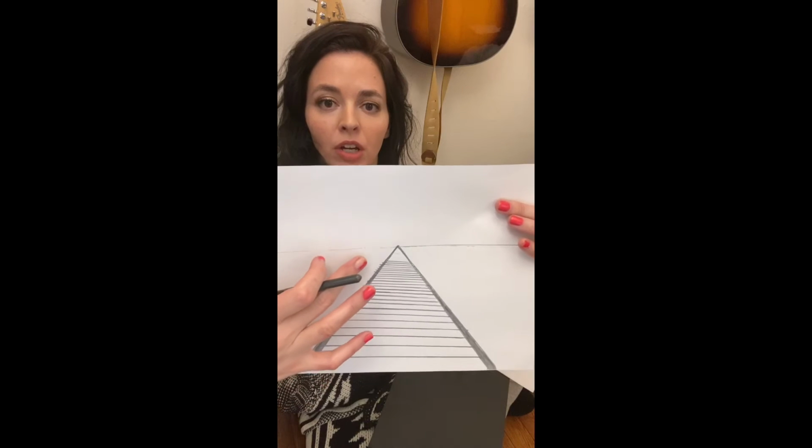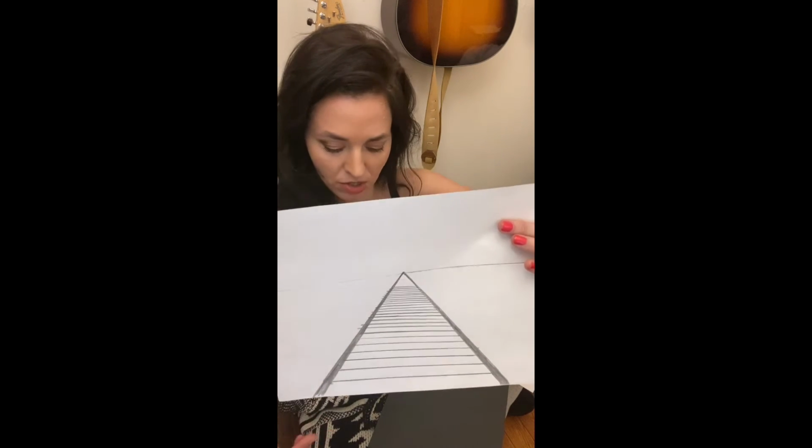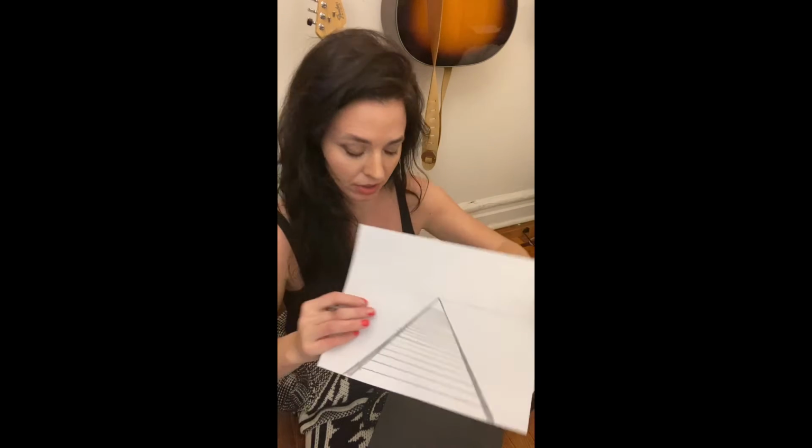So see how they keep just getting closer and closer? And if you're like me, you might overdraw a little bit, and that's fine. You can go back and erase that when you're done.